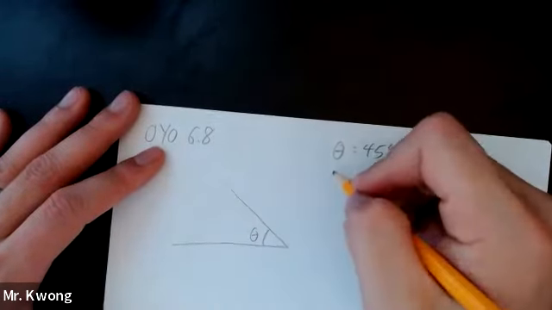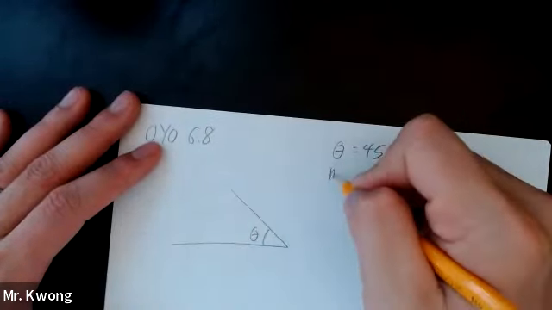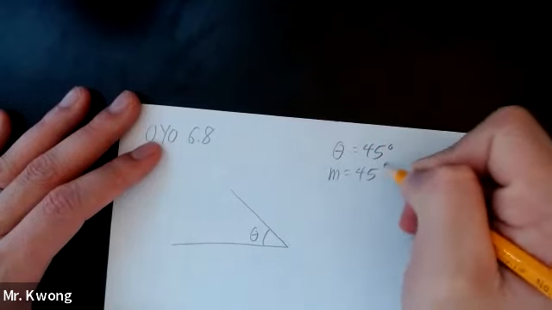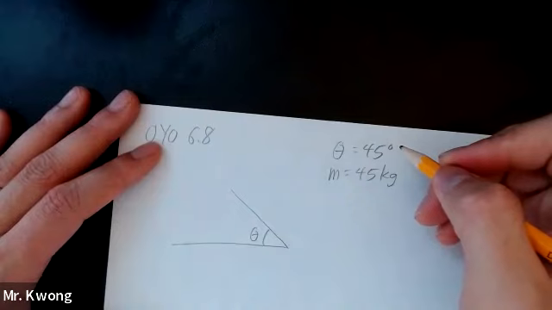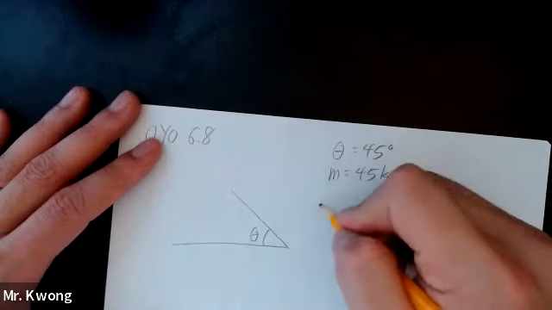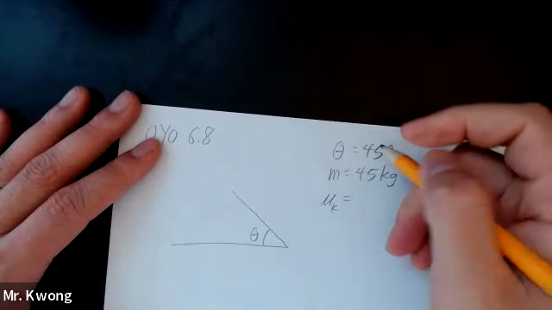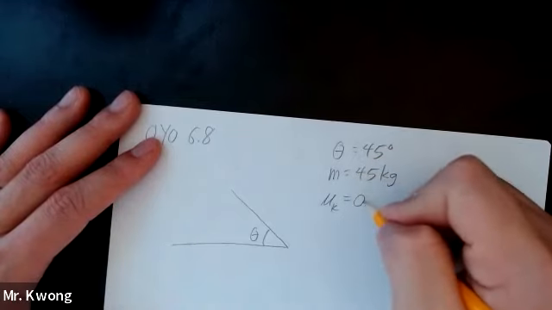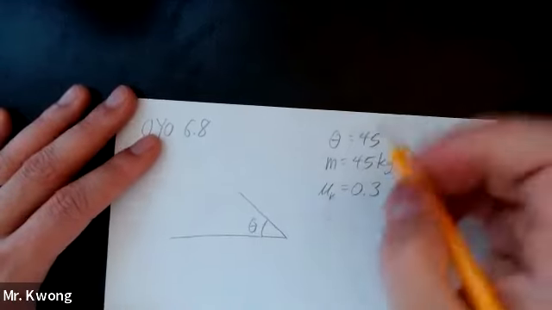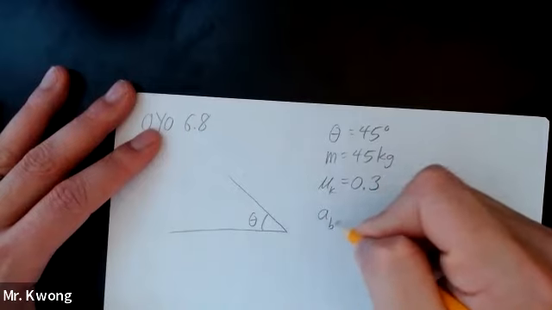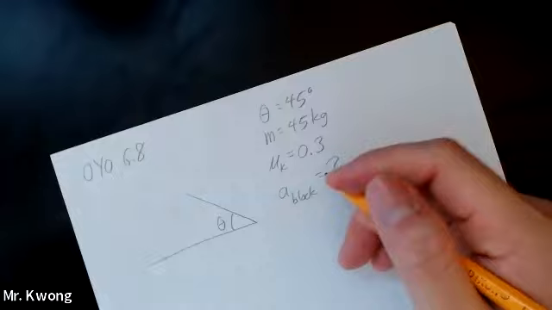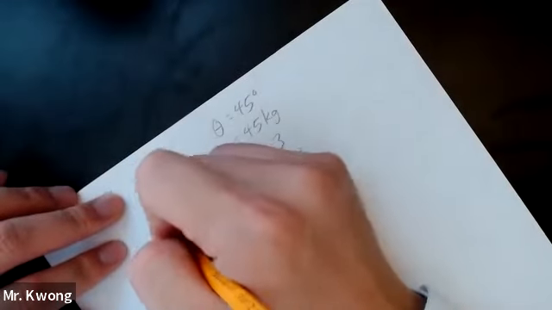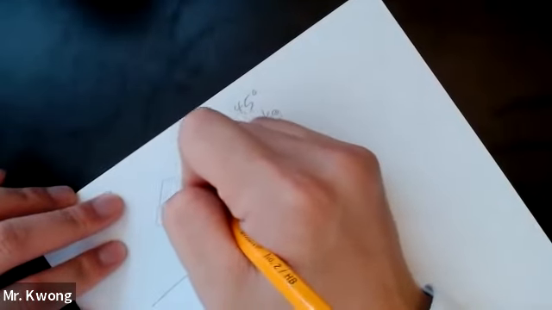We are told that the mass of this is 45 kilograms. And the coefficient of kinetic friction, we are told, is 0.3. What is the acceleration of the block? So a block. What is it? Okay, so let me draw our box.